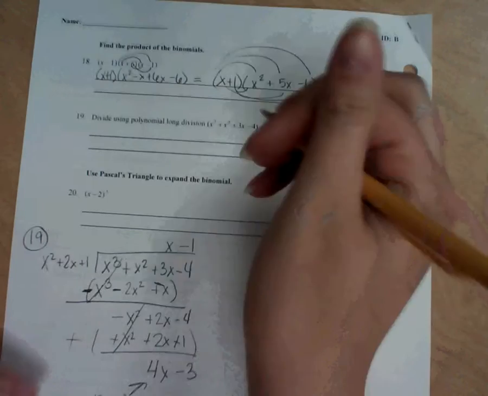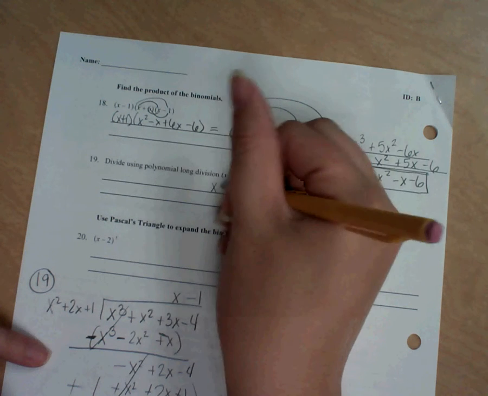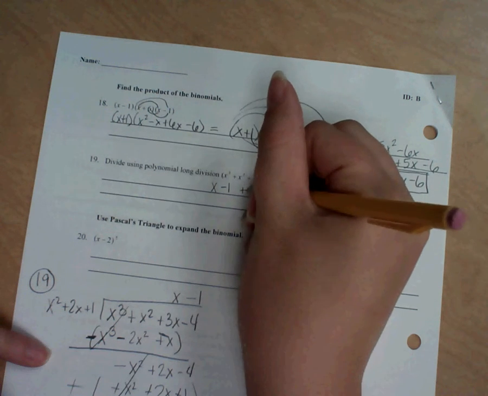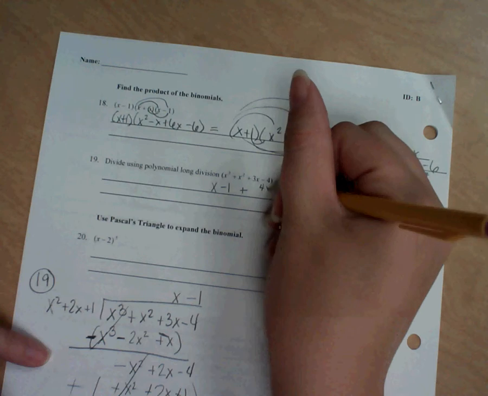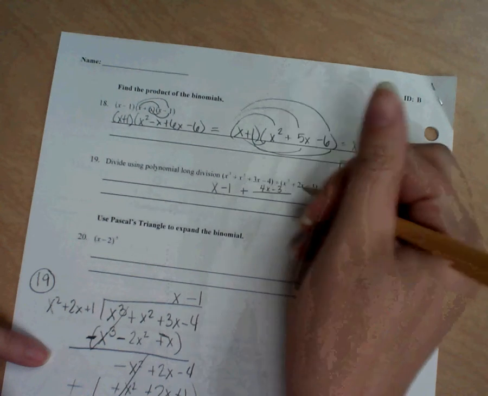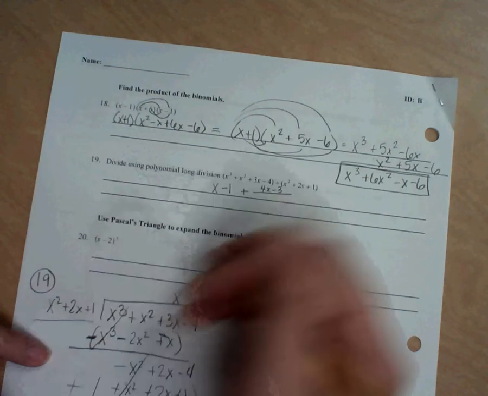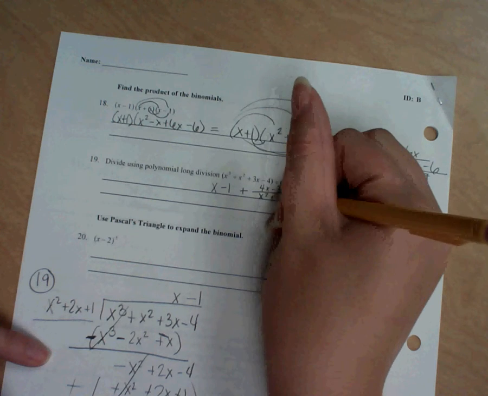So I'm going to write this as x minus 1 plus my remainder, 4x minus 3, divided by what I divided by right here, x squared plus 2x plus 1.